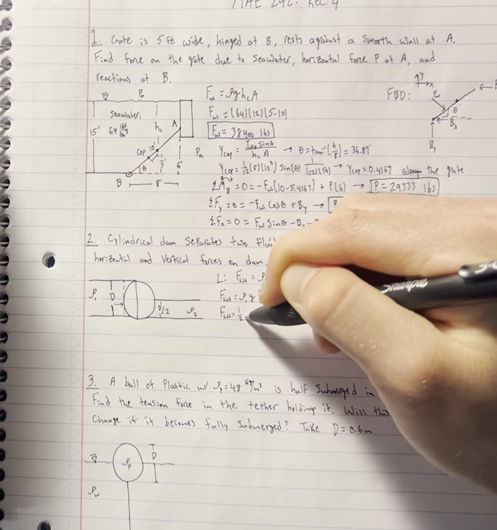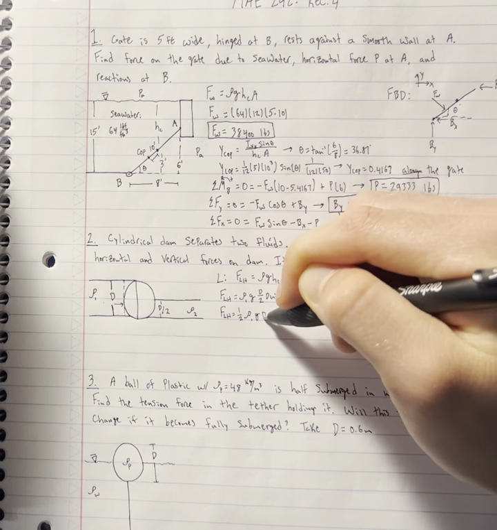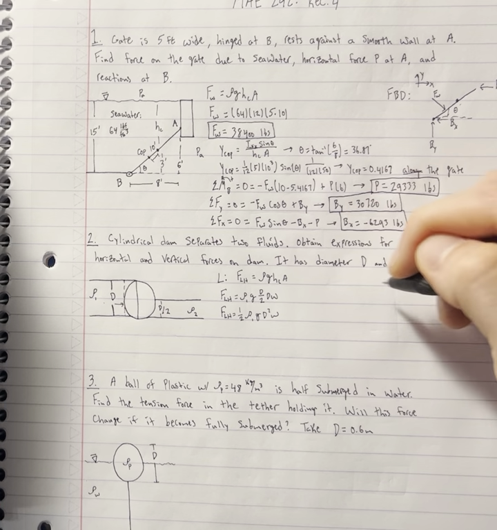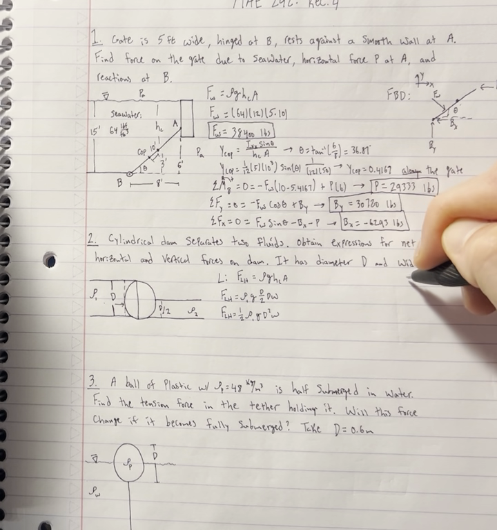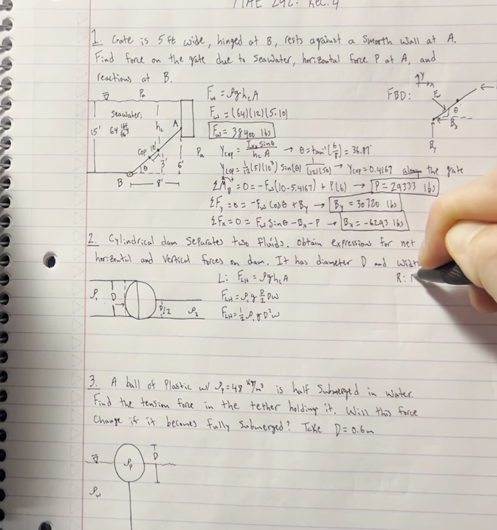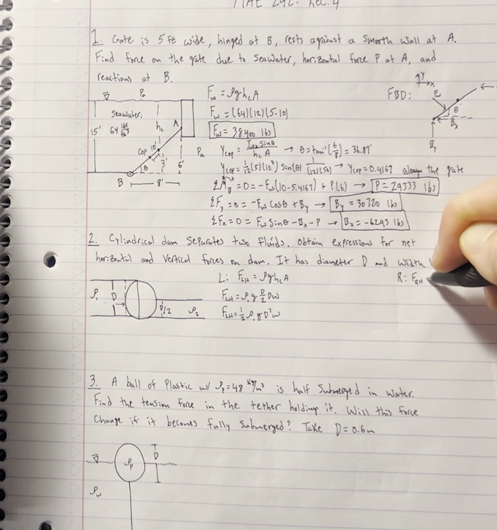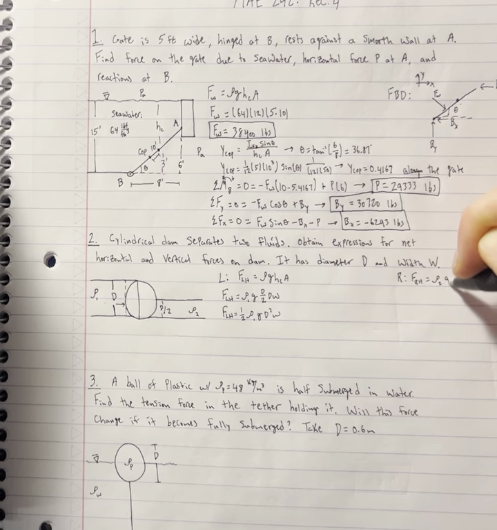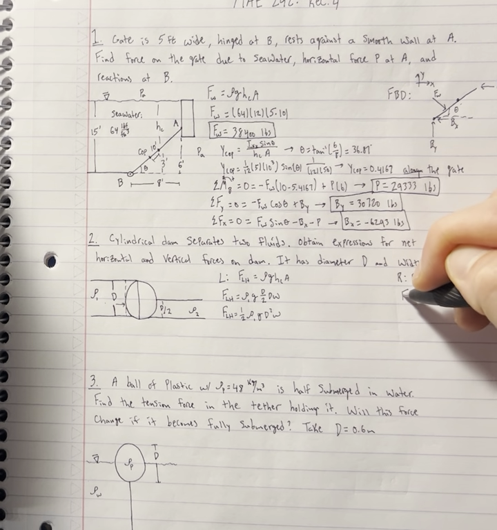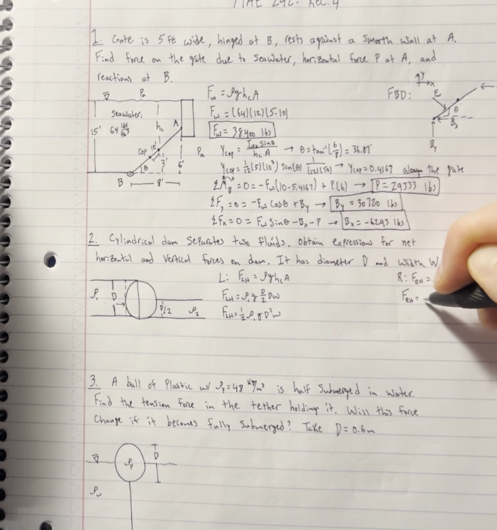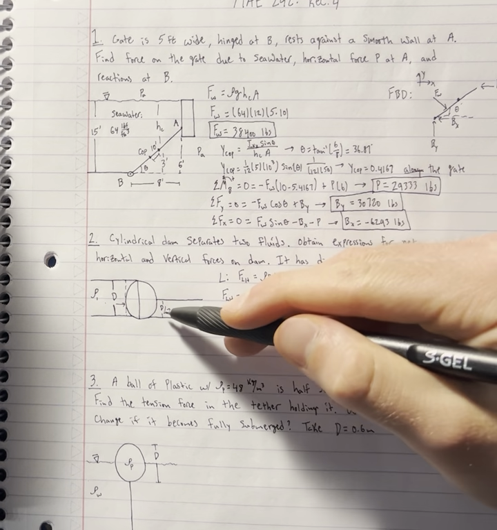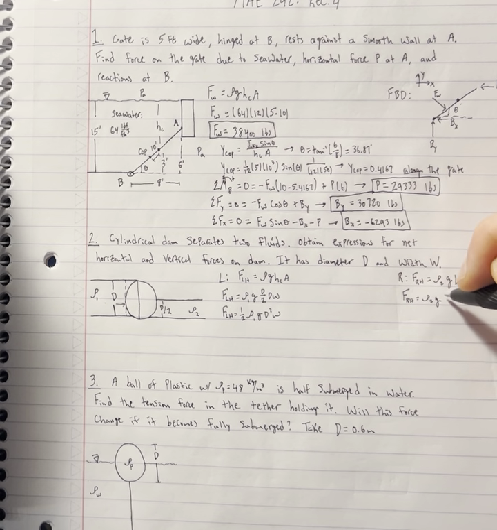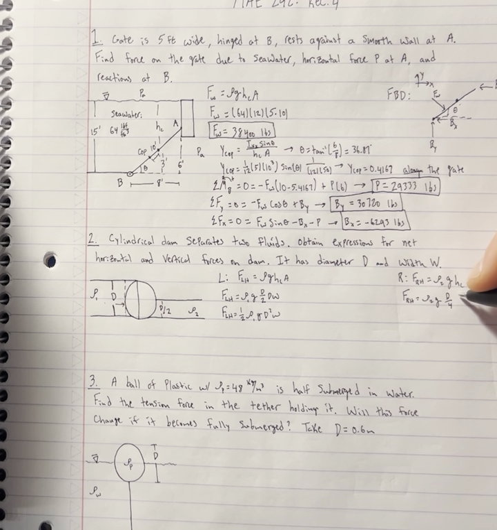Equals 1/2 rho 1 g d squared w. Cool. Now let's do the same thing for the right side. We'll go R. So F_RH again is equal to rho 2 g, height of the centroid, times the area. The height of the centroid now is d over 4, right? Half of d over 2 is d over 4. Times the area, which is d over 2 times w.